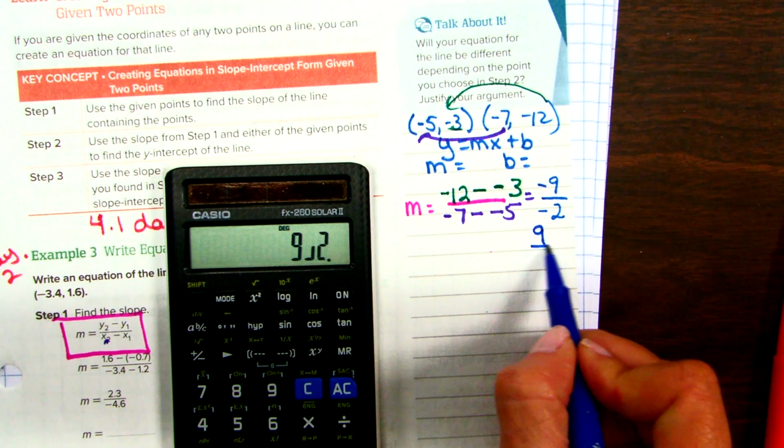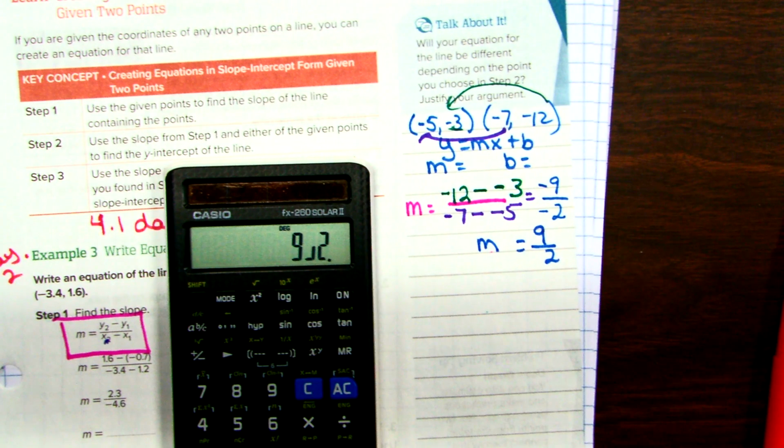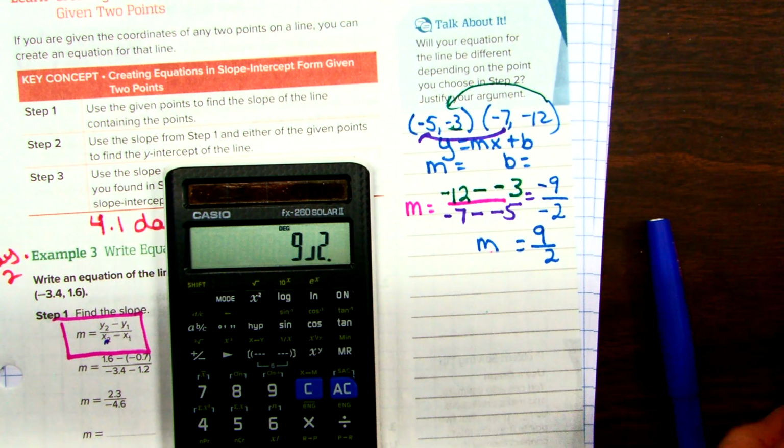We very, very rarely use mixed numbers in any math class, really. We want the most simplified version of something, and writing something as a mixed number is bulkier. It shows it's got too much stuff. Okay? All right, so we got m. Yay! We have half our answer.